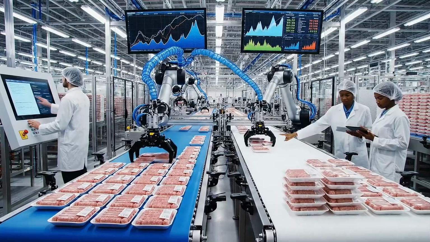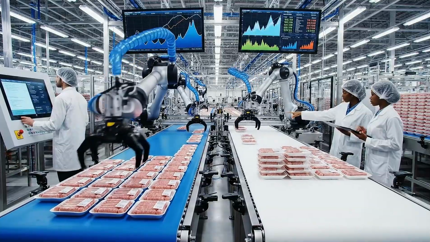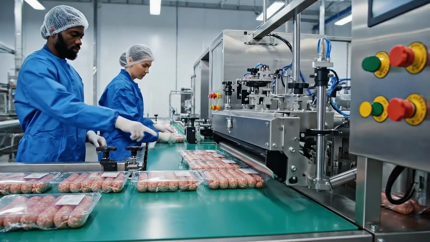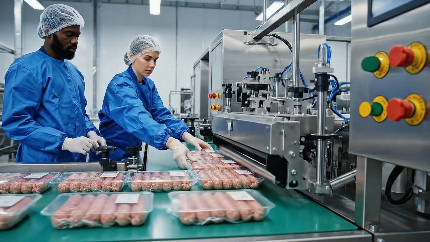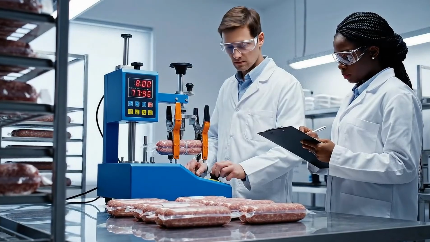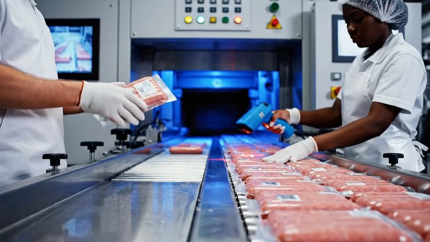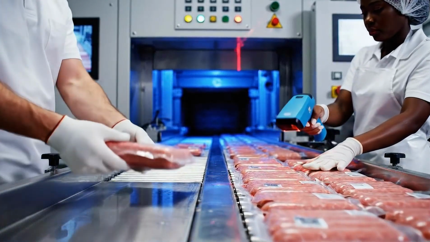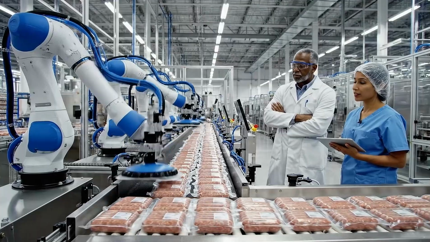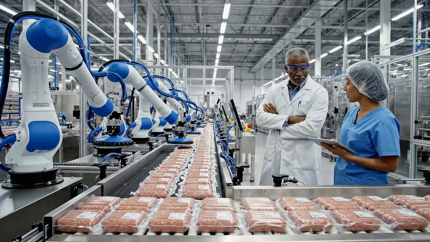Check the throughput on the blue line. We're slightly below target. It looks like the second arm is lagging. Let me adjust the speed. The throughput is excellent today. Yes, the OEE is up by 5% since the upgrade.